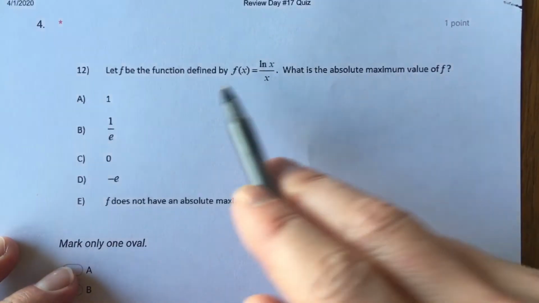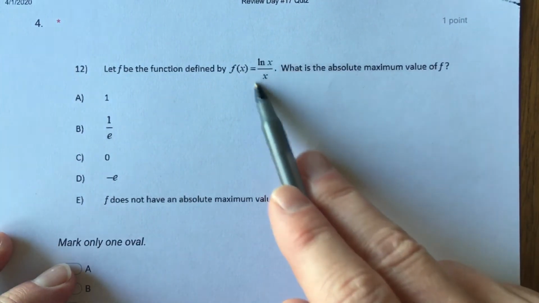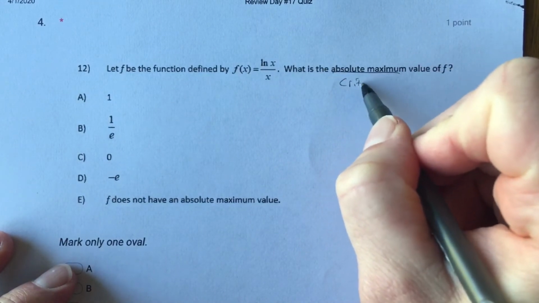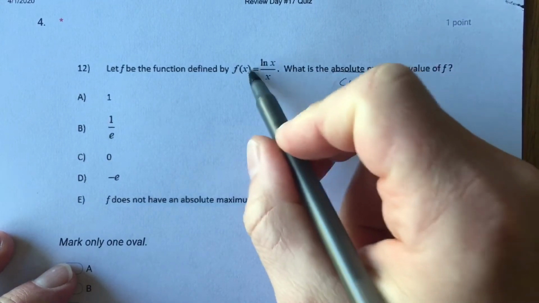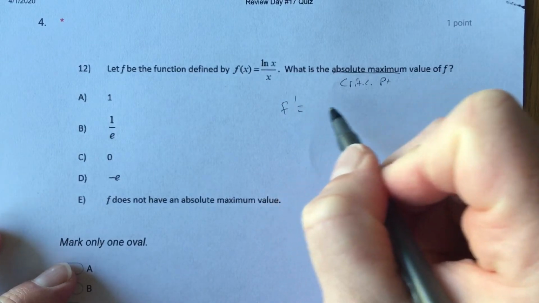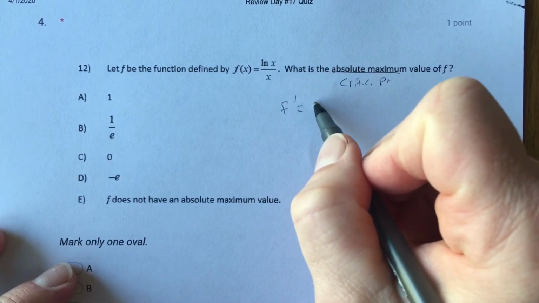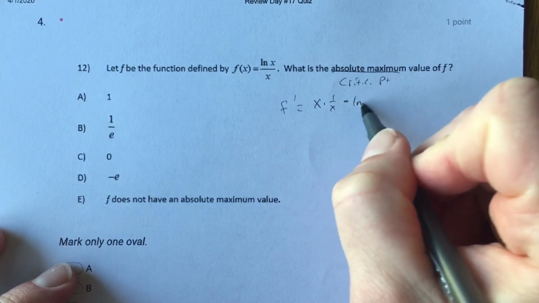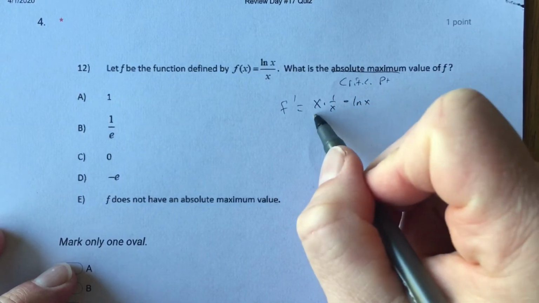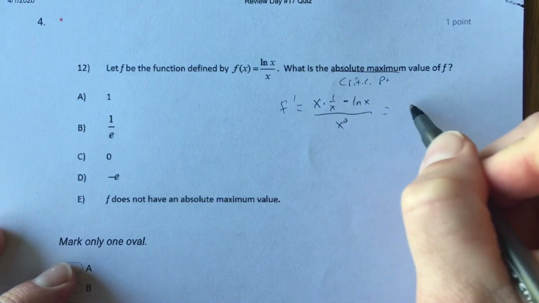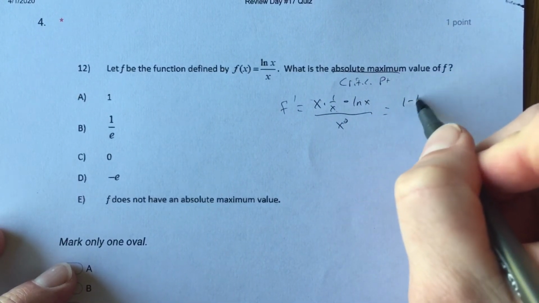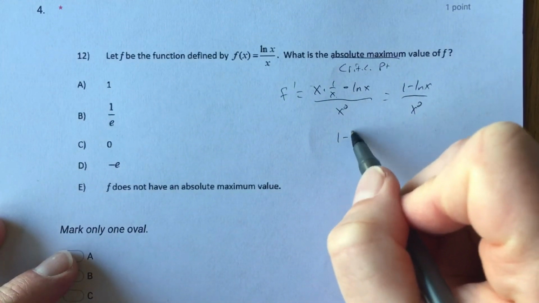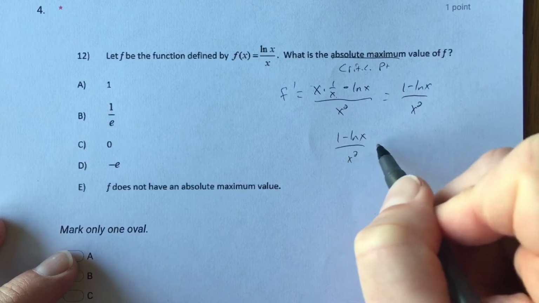This one says, what's the absolute maximum value of this function here? So anytime we see absolute maximum, we got to think critical point first. So I'm going to take the derivative, which I can do as a quotient rule, bottom times derivative of the top, which is 1 over x, minus top times derivative of the bottom, which is 1, over bottom squared, gives me, these x's cancel, 1 minus natural log of x over x squared. And I want to know when that equals 0. That would be my critical points.